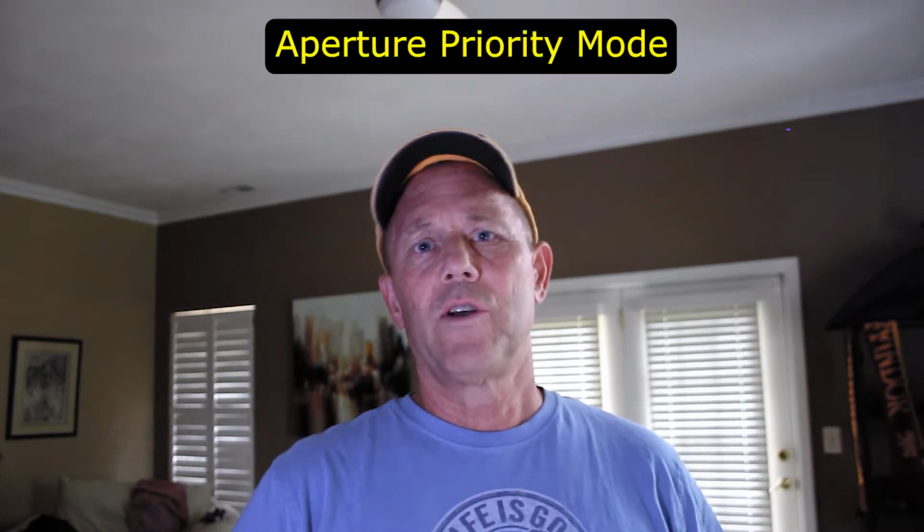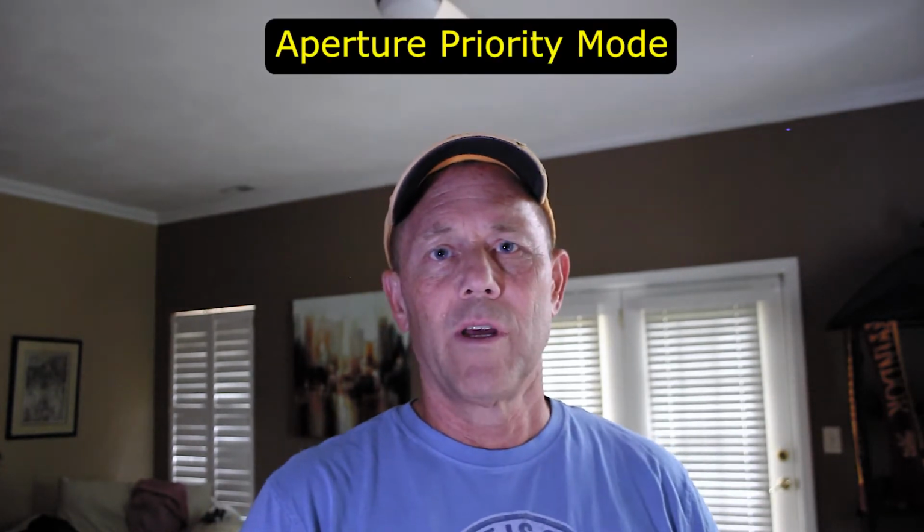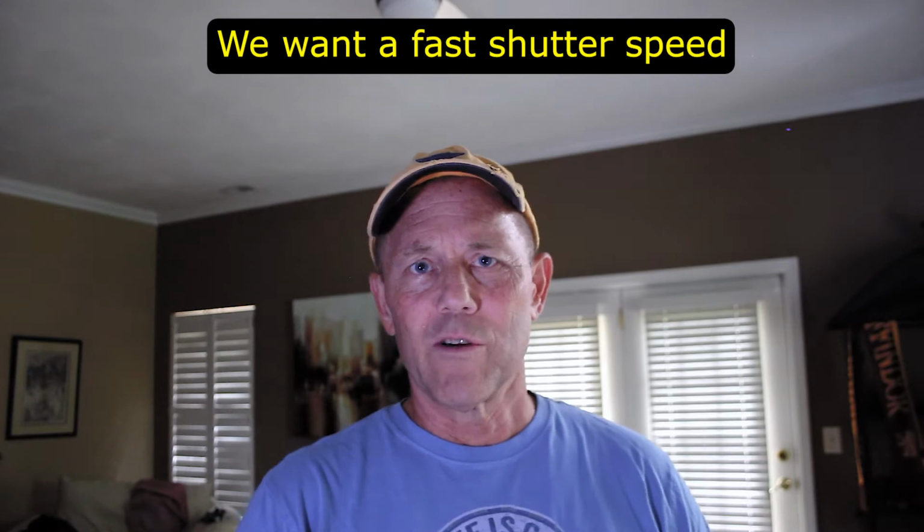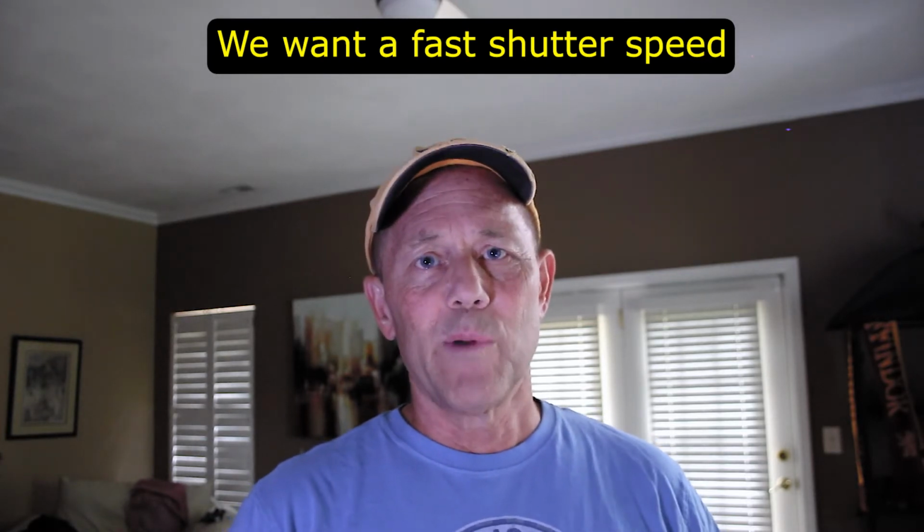Both of these methods are in aperture priority mode. They're after similar results. It just depends on what camera you have and what the capabilities are for which one you use, or you use a combination of both of them. At the end of the video, I'm going to ask you to tell me which way you use and give me some of your results. So let's get into these 2 methods.